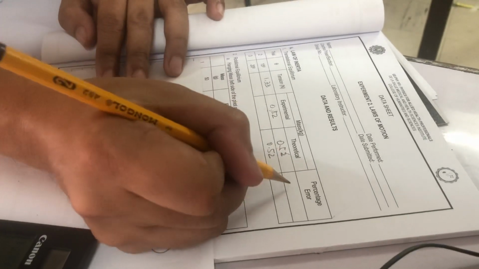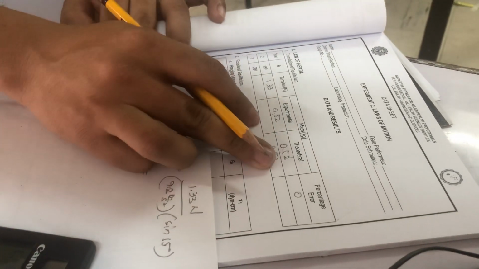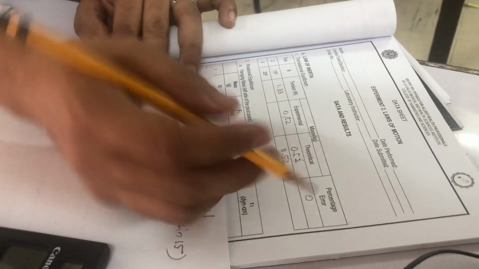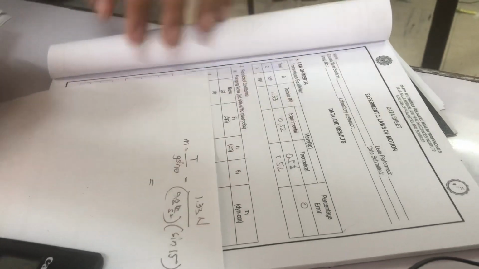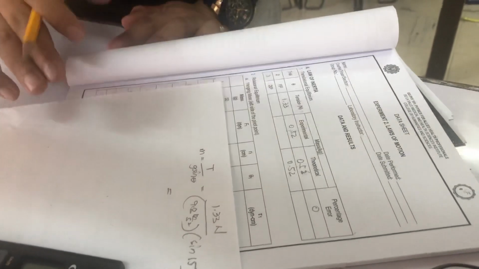Obviously, the percent error will be 0, because 0.52 minus 0.52 divided by 0.52. There's no need to use a calculator to compute that; obviously it will be 0. Okay, that's for the first angle.